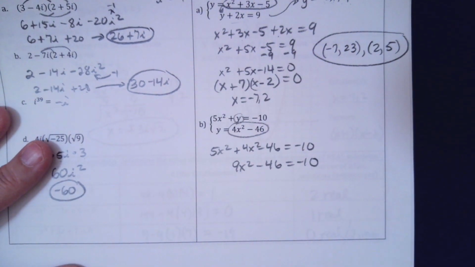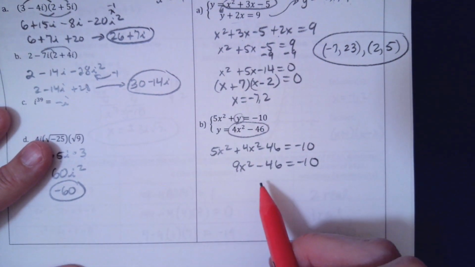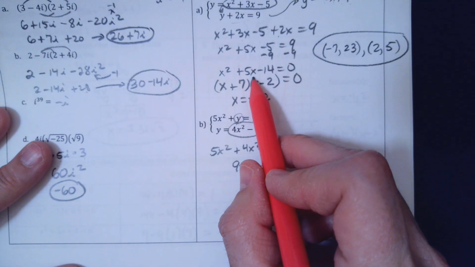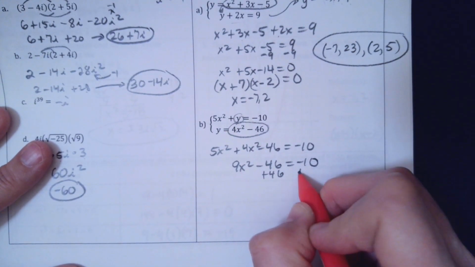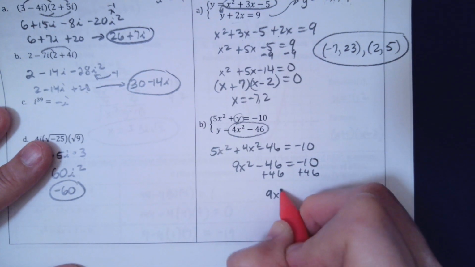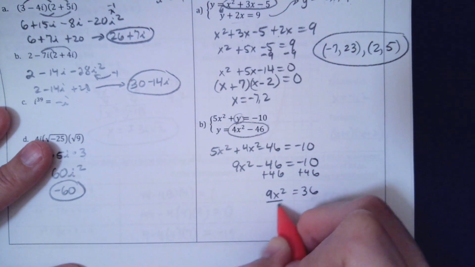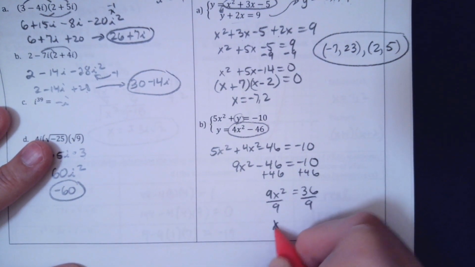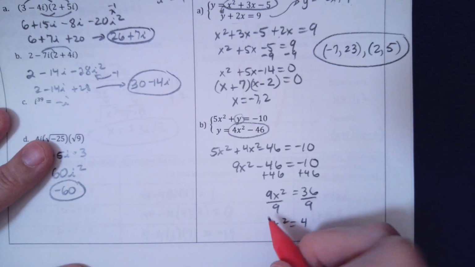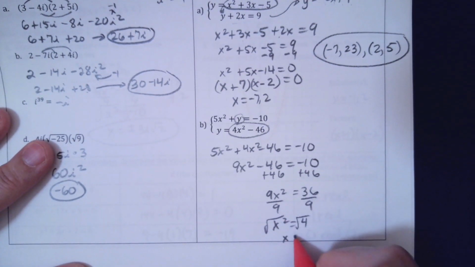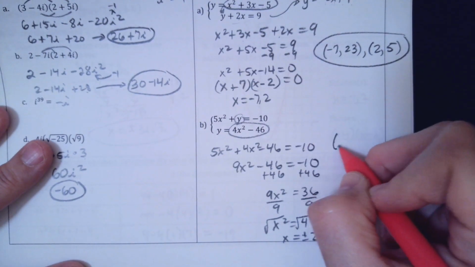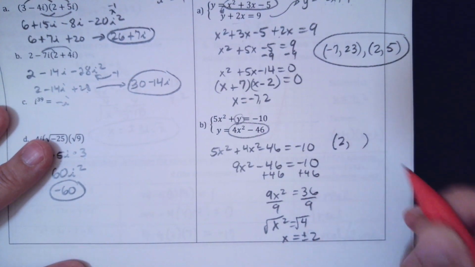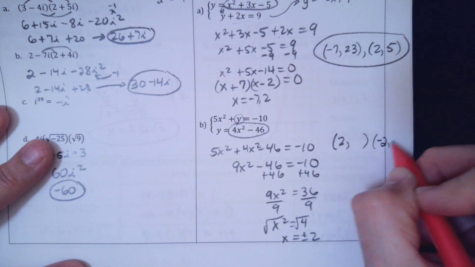So this problem does not have a little x. It doesn't have one of these center terms right here. So I'm just going to do square roots. I'm going to add 46 and get 9x squared equals 36. I'm going to divide by 9. So I get x squared equals 4. And when I do my square root, I get x equals plus or minus 2. Don't forget plus or minus. So one answer starts with 2. The other one starts with -2.